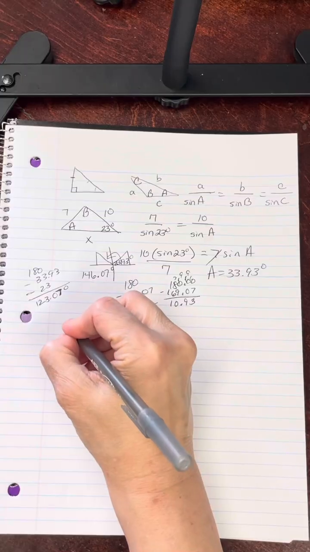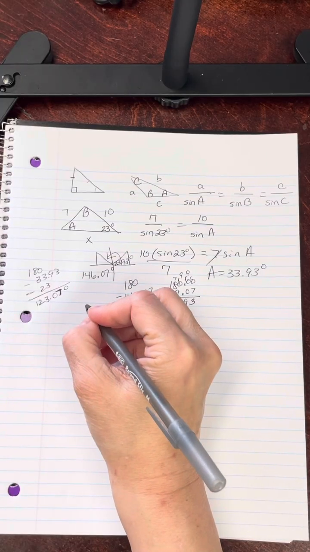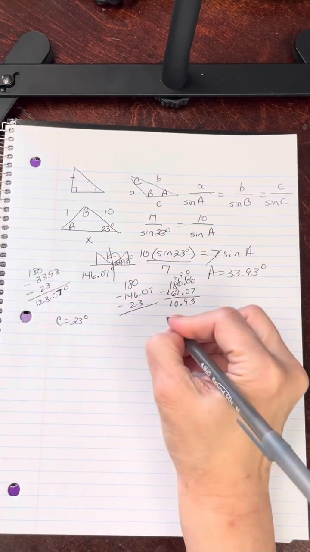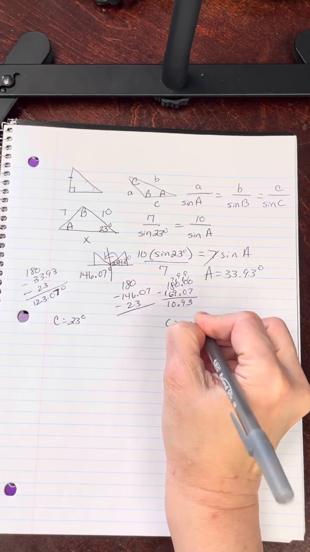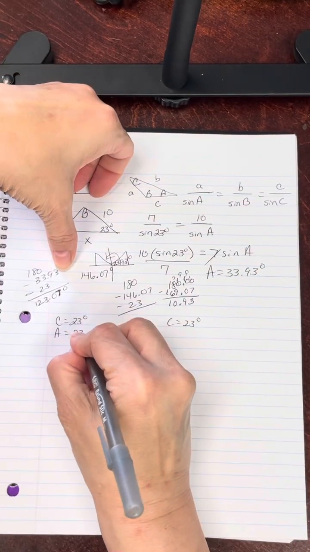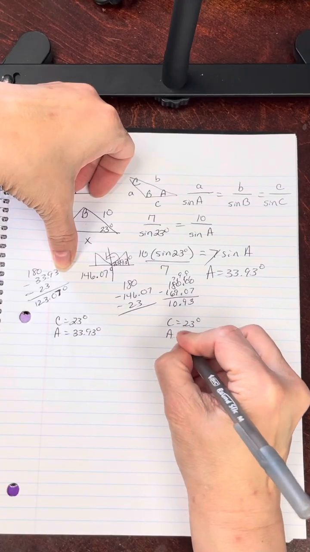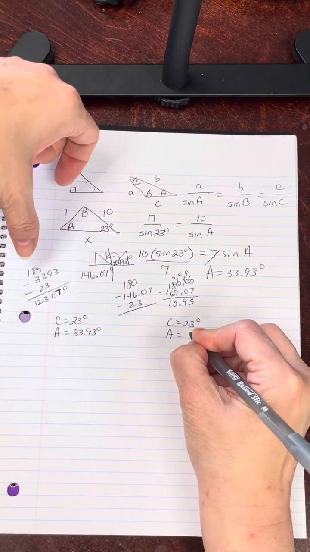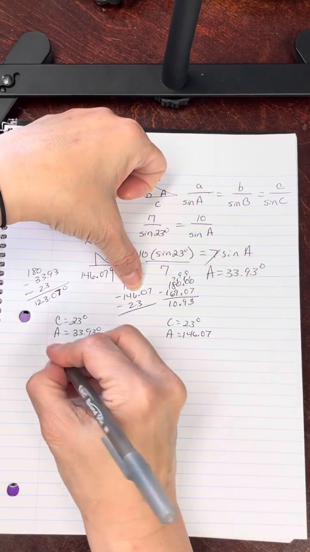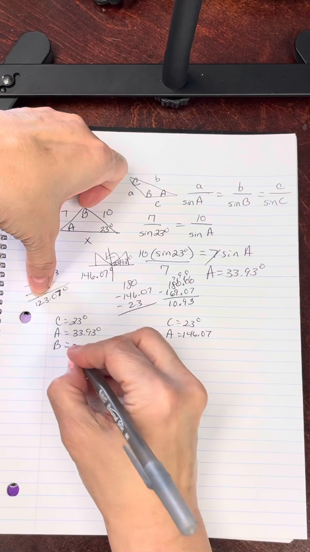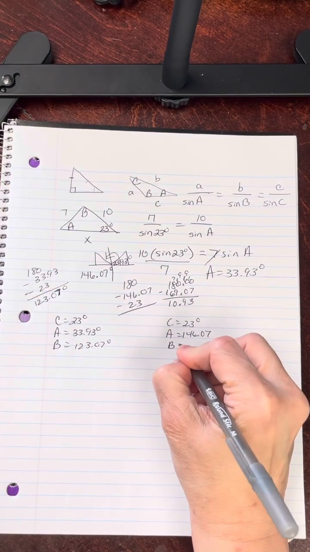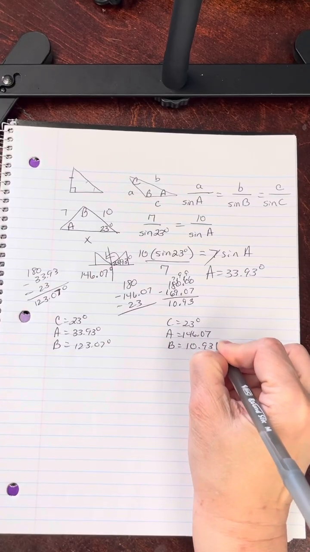However, they're saying, oh, this would imply my C. Okay, so they're saying C would be 23 degrees in both. A can be either the 33.93 degrees, or A can be the 146.07, which means B here was the 123.07, or B here was the 10.93 degrees.